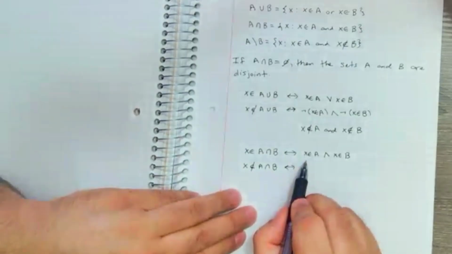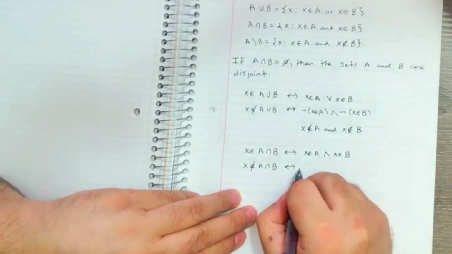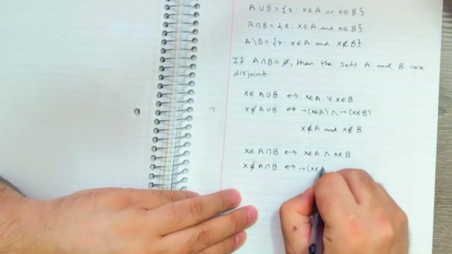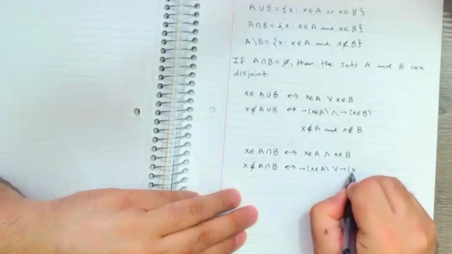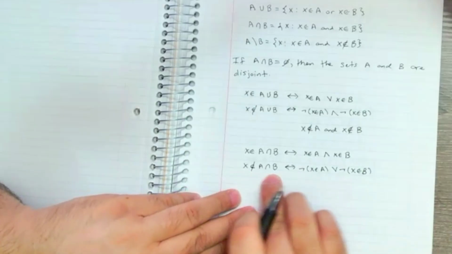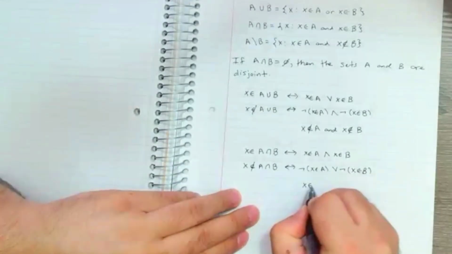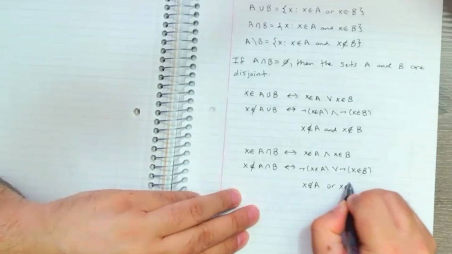We take the negation of this statement, and so we have not, or it is not true that X is an element of A, or it is not true that X is an element of B. And so if X is not in the intersection of A and B, then that means that X is either not in the set A or X is not in the set B.